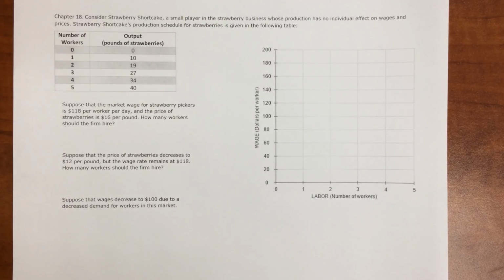Consider Strawberry Shortcake. Now seriously, consider her. A small player in the strawberry business whose production has no individual effect on wages and prices. So in a sense, we're trying to say she's in a competitive market. Strawberry Shortcake's production schedule for strawberries is given in the following table. So we have number of workers and her output.